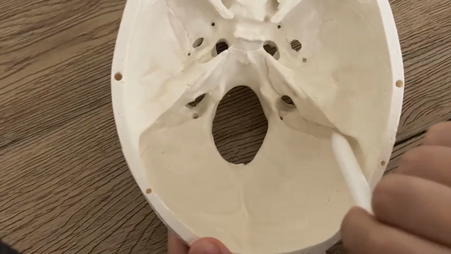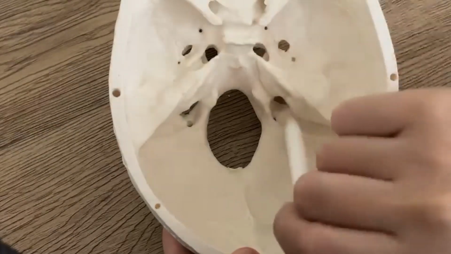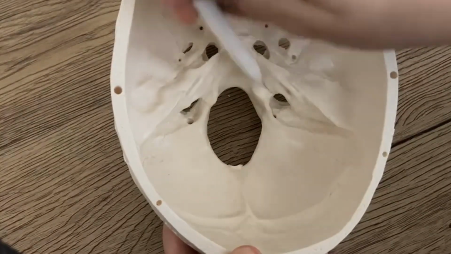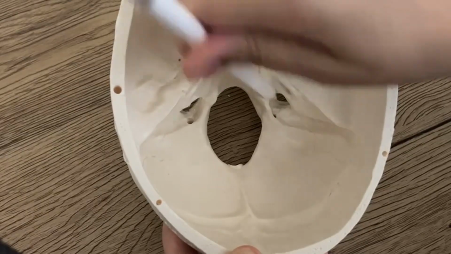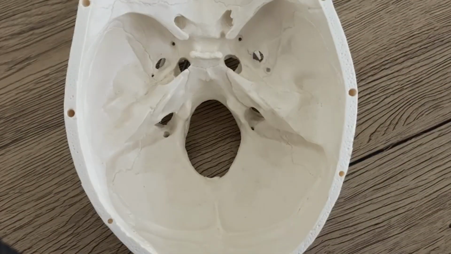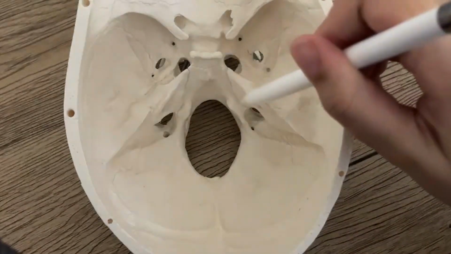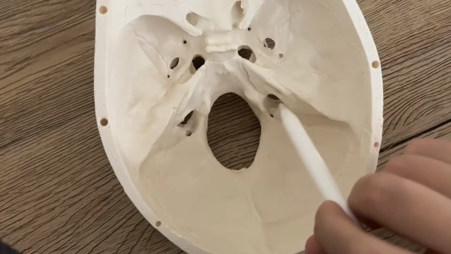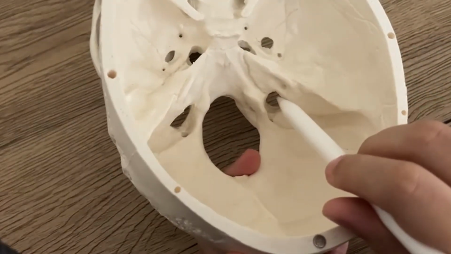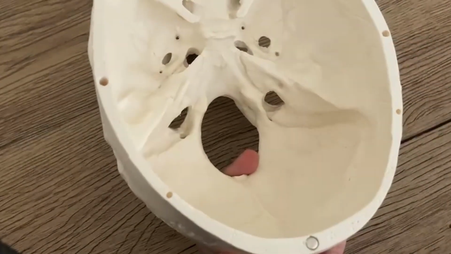So you have the sigmoid sinus. Once it enters the jugular foramen, it forms the internal jugular vein. Also, not only the internal jugular vein is in the jugular foramen, the inferior petrous sinus is also going to enter through the jugular foramen to drain into the internal jugular vein. Okay? Is the idea clear? Between those two sinuses, the inferior petrous sinus and the sigmoid sinus, I have nerves. Nerve numbers 9, 10 and 11. 9 is glossopharyngeal, 10 is vagus, and 11 is my accessory.